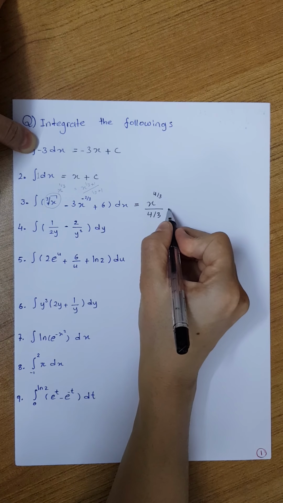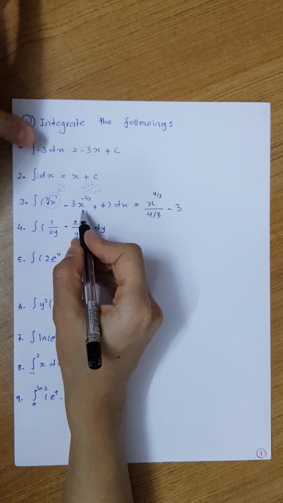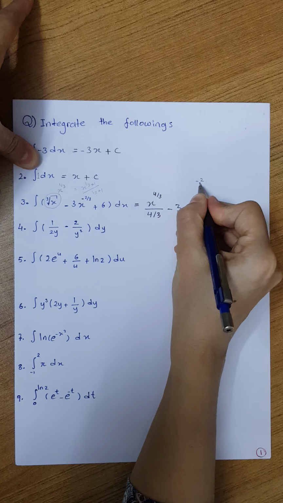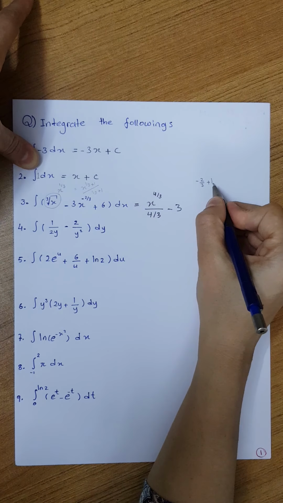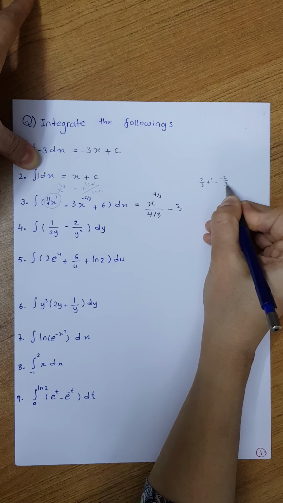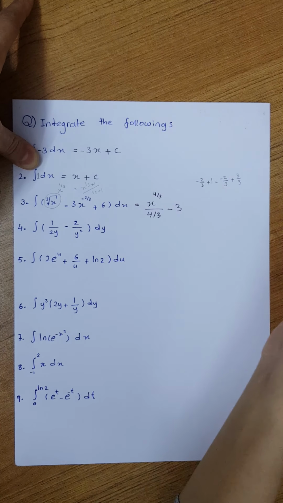And that one is minus 3 x to the power of minus 2 over 3 plus 1. Let's calculate it here. Minus 2 over 3 plus 1, because we're increasing the power by 1. Of course, we have to equalize the denominators. That will be minus 2 over 3 plus 3 over 3, because we are changing this 1 to 3 over 3.